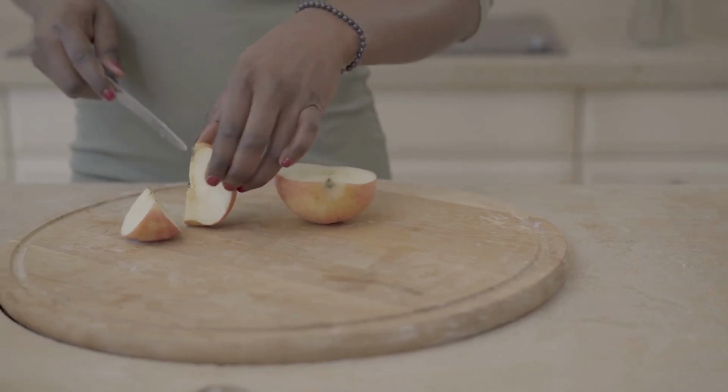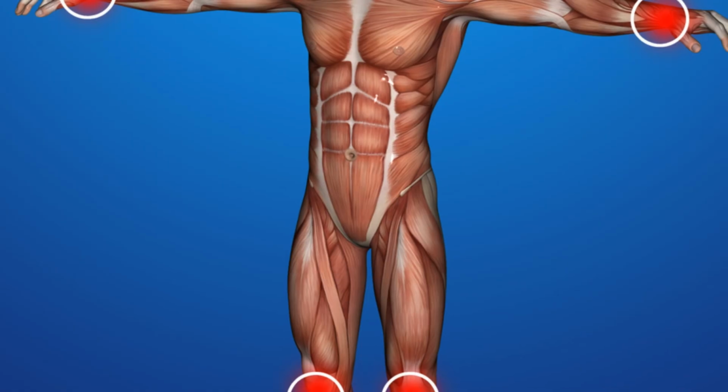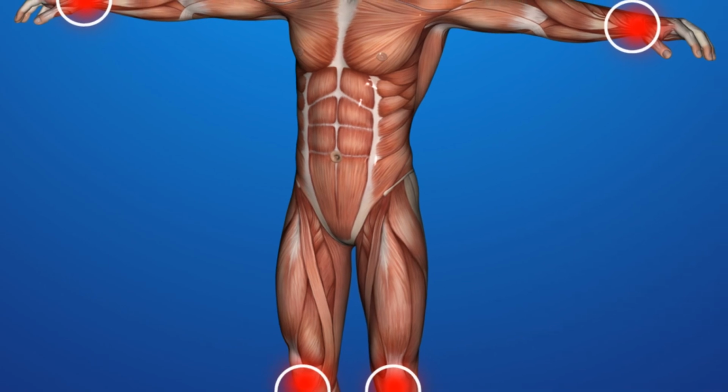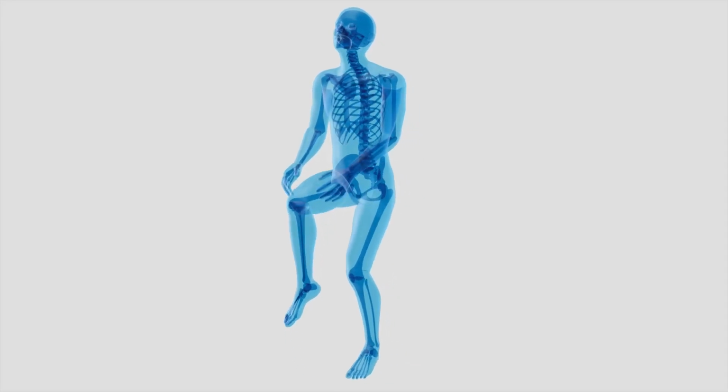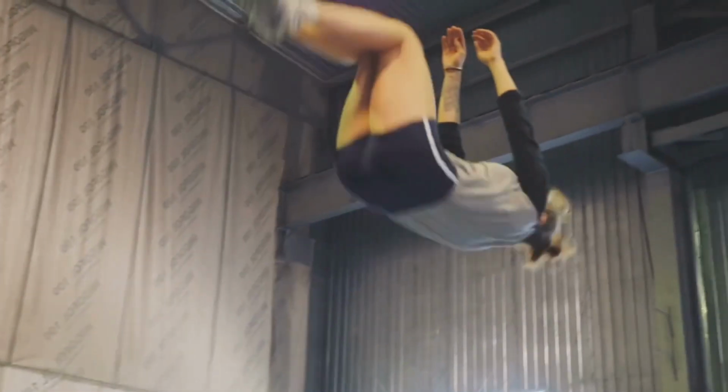Think about slicing an apple in different ways. Your body can be imagined this way too. This helps us see and describe different views. It's a really simple way to map things out. It makes understanding your body much easier. And it's fundamental to knowing how you move.